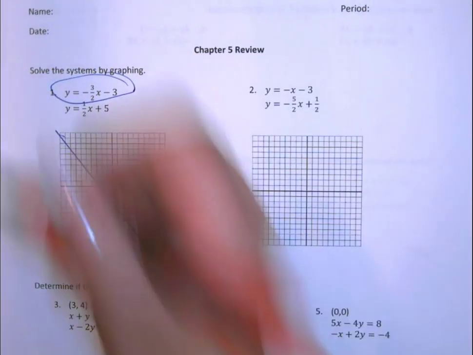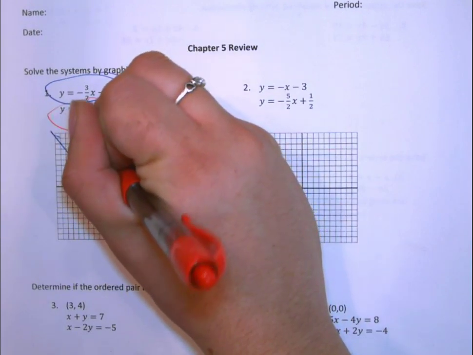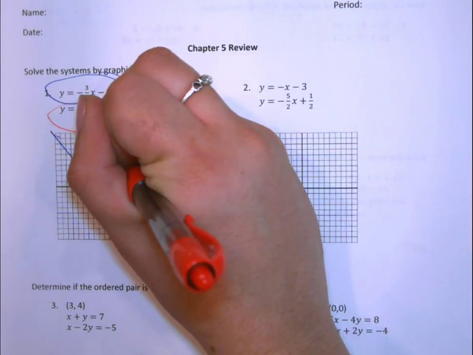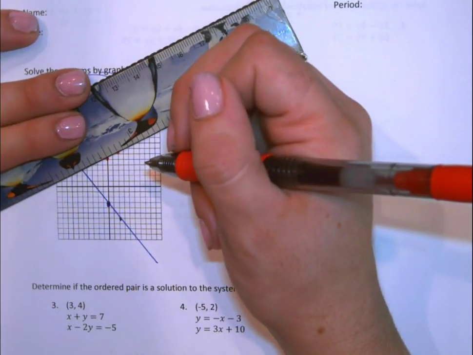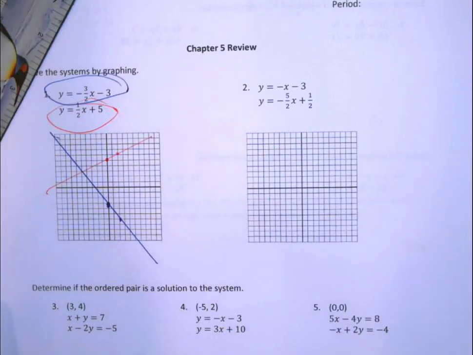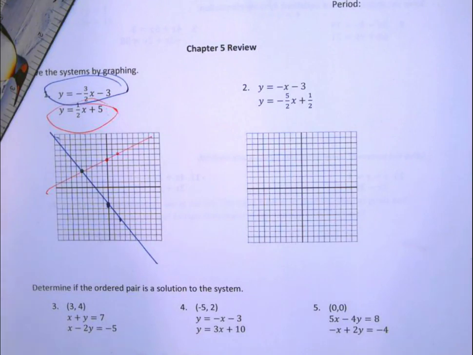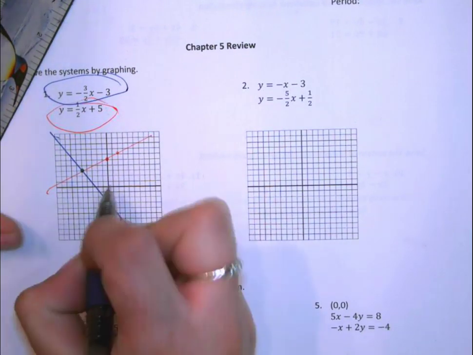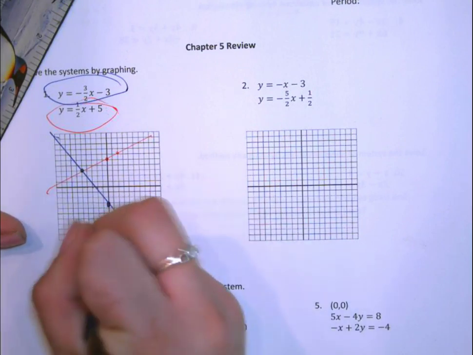I'm going to do the same thing with the other line. I go up 5 for this one. And then my slope is 1 over 2, so I go up 1, right 2. And I connect my points. And then I decide where they cross, which is right here. That's negative 1, 2, 3, 4, 5. Negative 5, positive 3 is my solution.